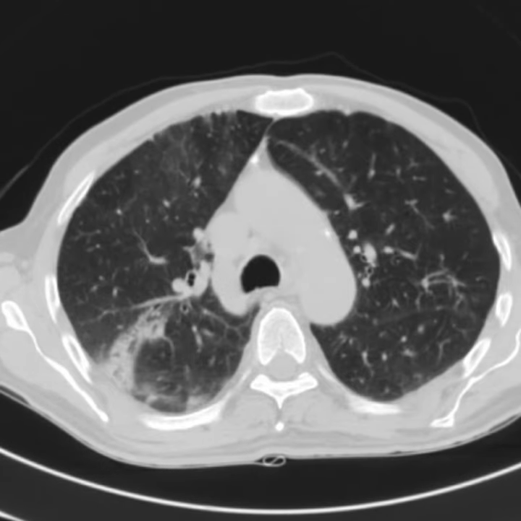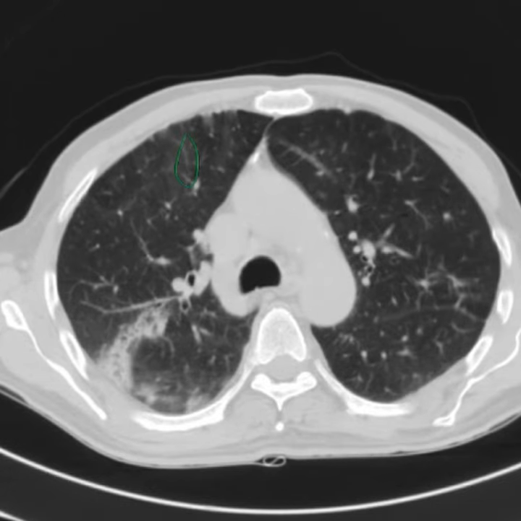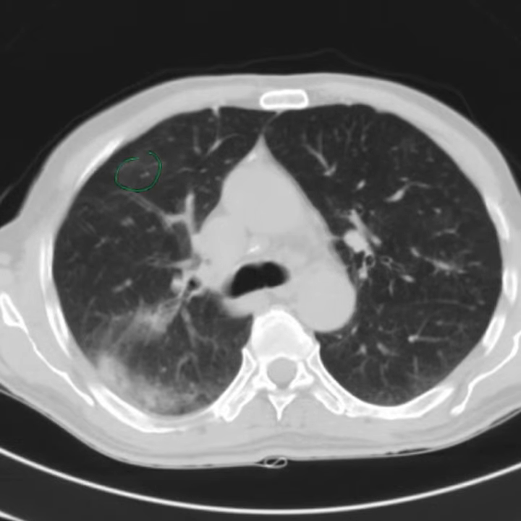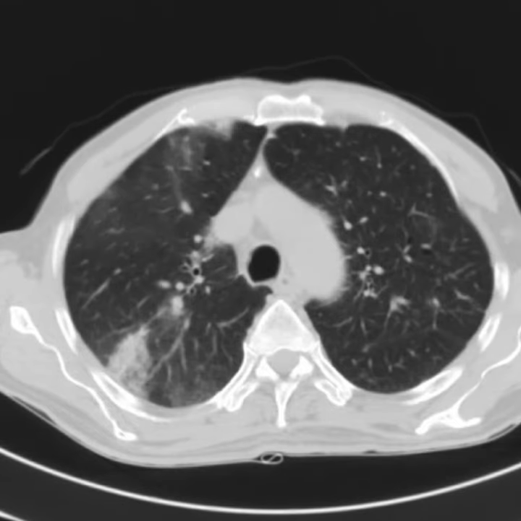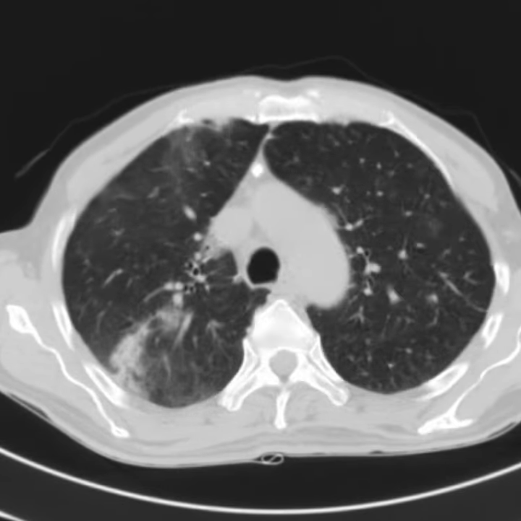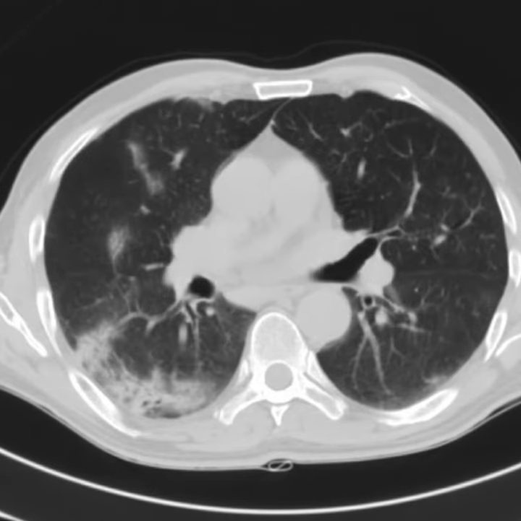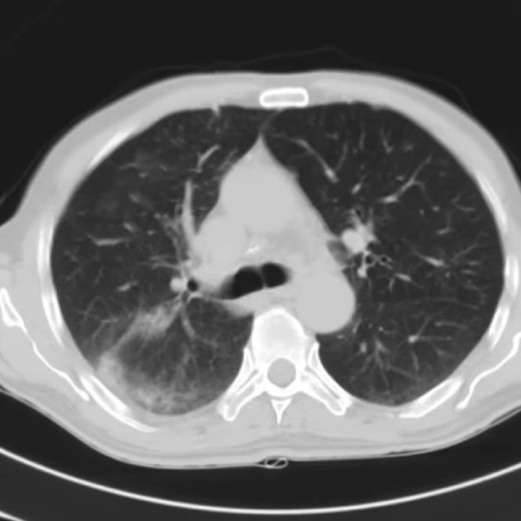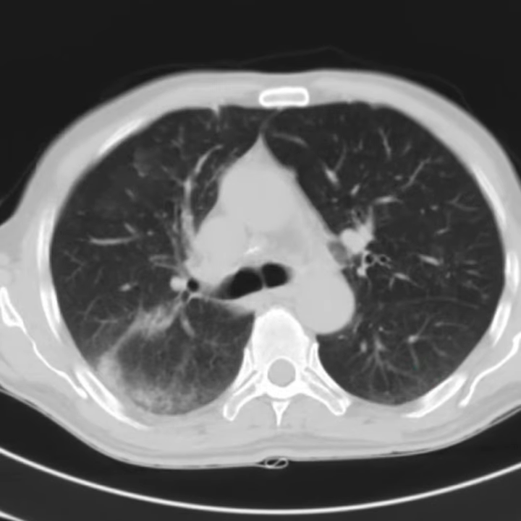There are some faint ground glass opacities probably here, and another small one here, but they're faint and small, and it's mostly in the posterior peripheral parts of both lungs.